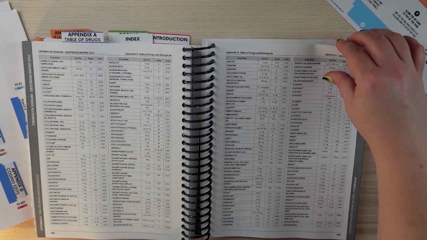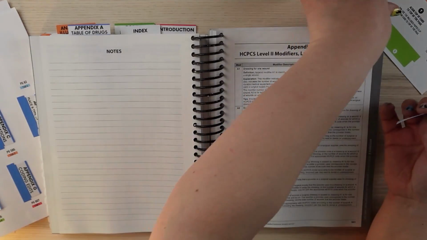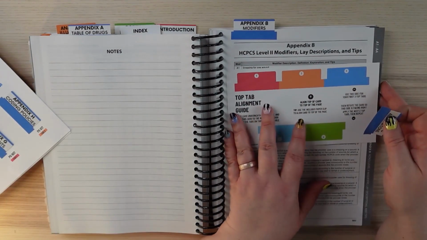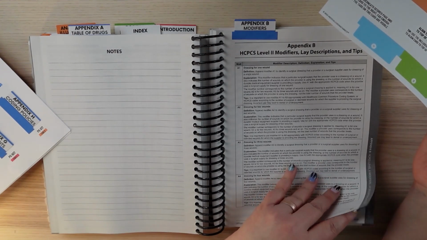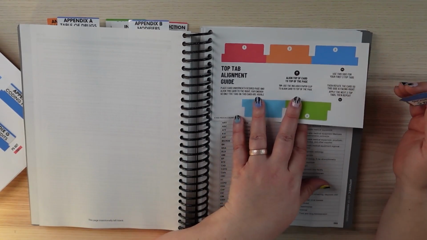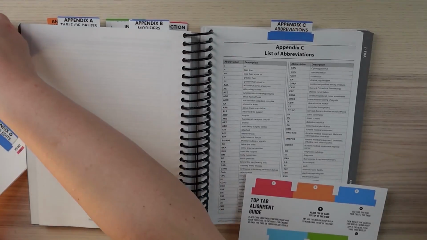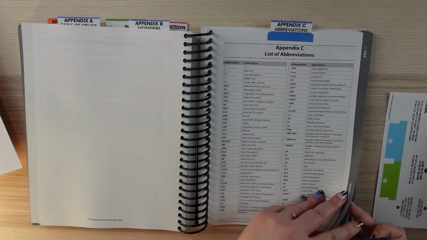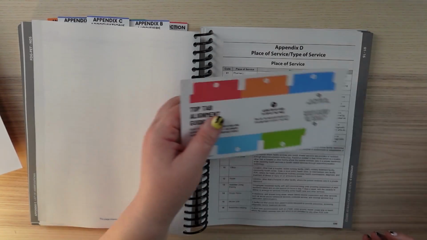And the next one is our Appendix B. So Appendix B, Appendix C on page 595. List of abbreviations. That is helpful right there. Then our Appendix D, 599. It's so nice to just have these all listed out here.